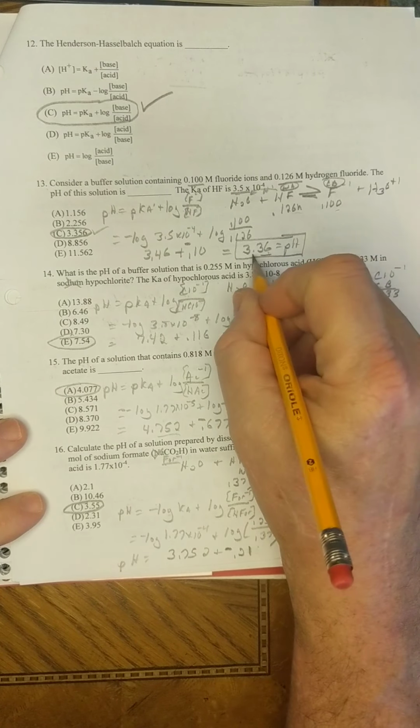Okay. What's the pH of a buffer solution adding 0.25 hypochlorous acid and 0.33 sodium hypochlorite? Okay. The equation. I would start off with the hypochlorous acid reacting with water producing the conjugate base, hypochlorite. You get 0.255 and 0.33 initially, so you know it's a buffer.